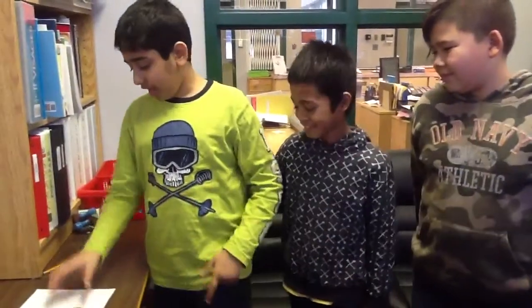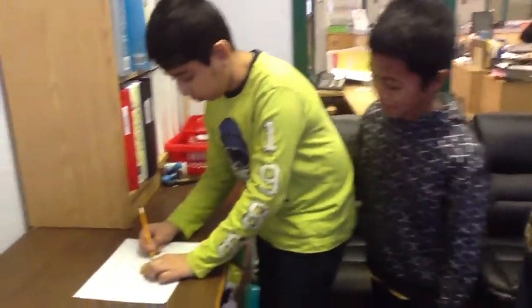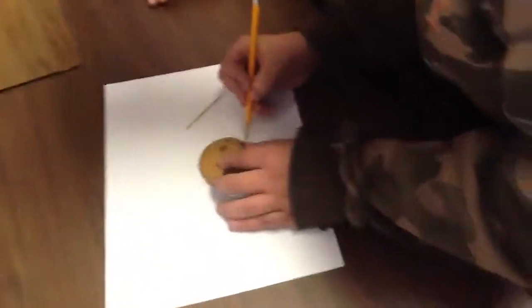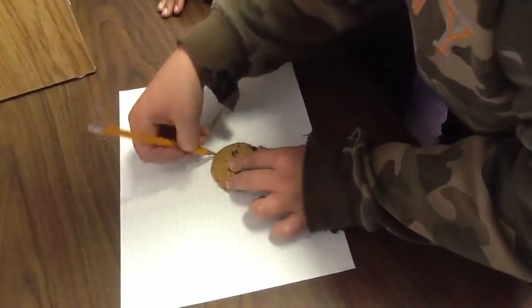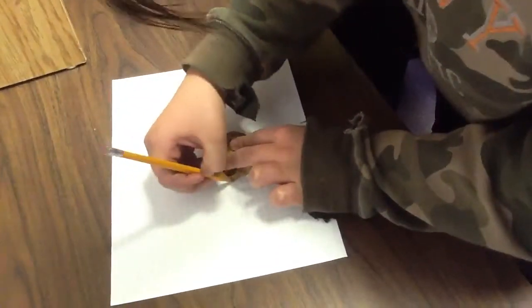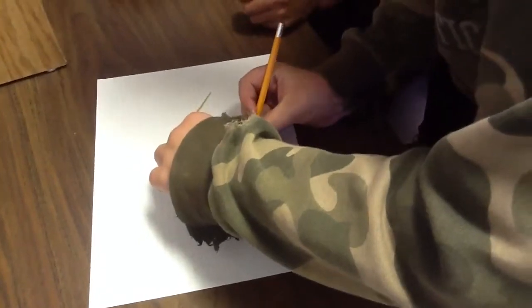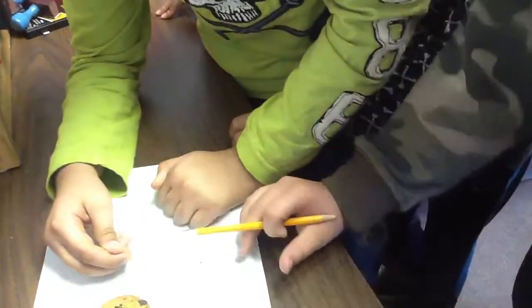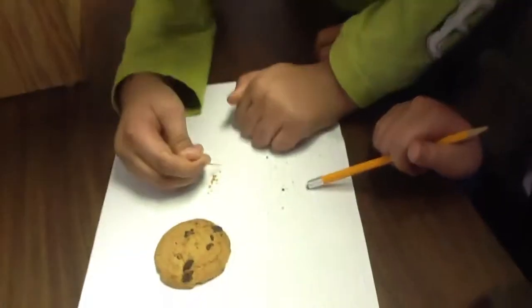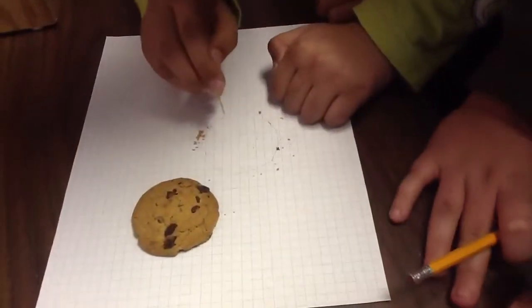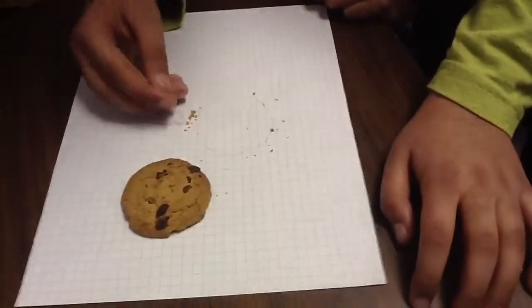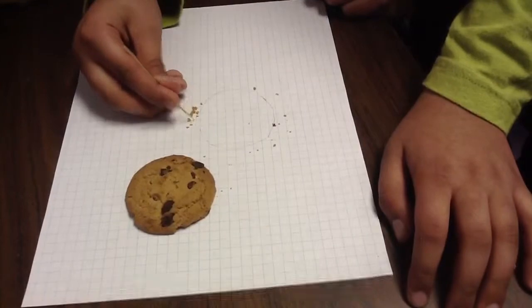And so what we have to do first is trace the cookie. So we trace it to see the size, because that's how we know the value. And then after that's done, we count how many squares the cookie takes up. If there's a really small one, we shouldn't count it, and we should only count the halves and the fulls.